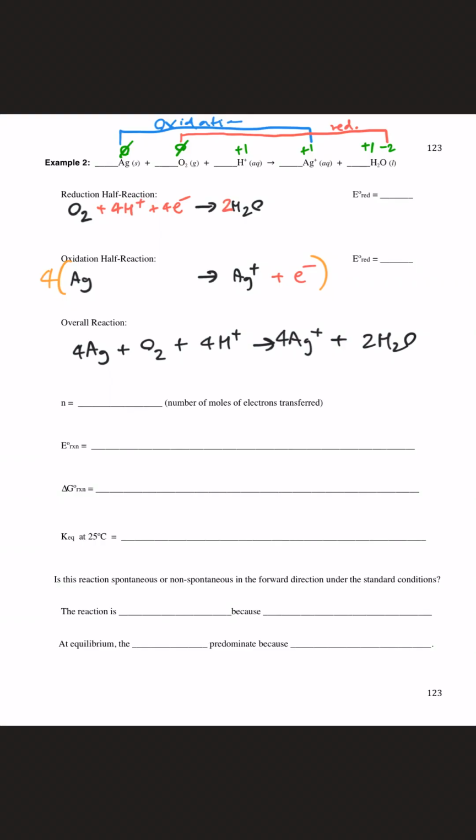Okay, so if you're not sure whether this is a correct overall balanced reaction or not, you can check first the number of each element. 4 silver, that's good. 2 oxygen, that's good. 4 proton, 4 hydrogen, that's good. Then you can look at the summation of the charge on both sides. So we have 4 plus here, we also have 4 plus here. Therefore, this would be the correct balanced redox reaction.